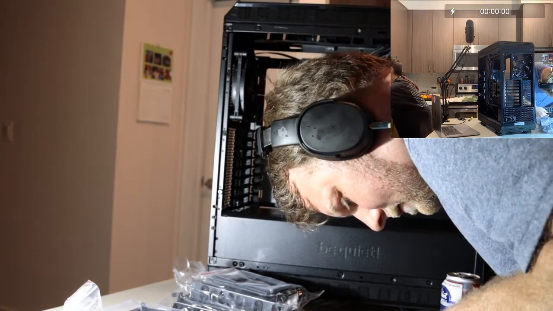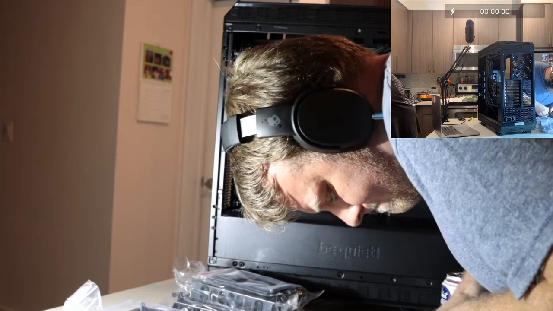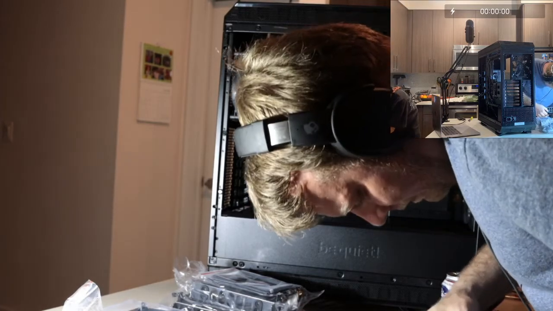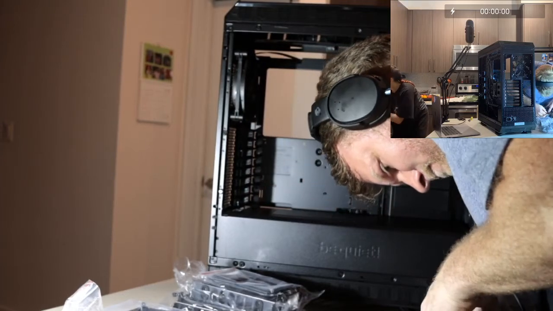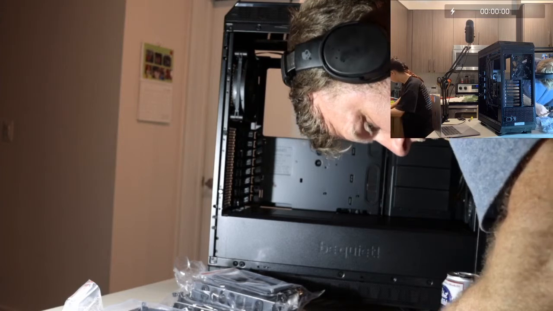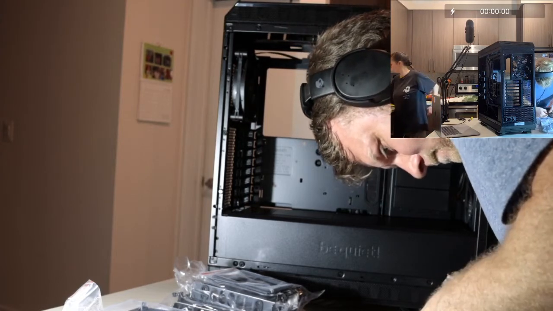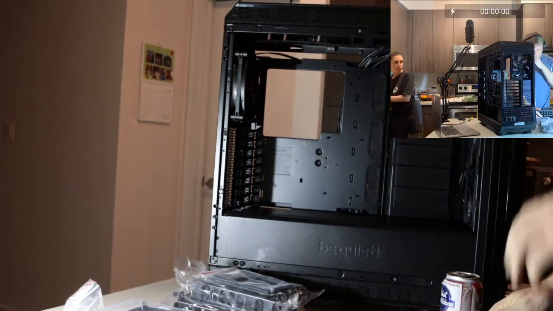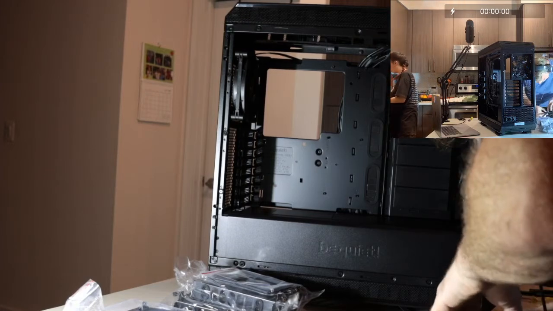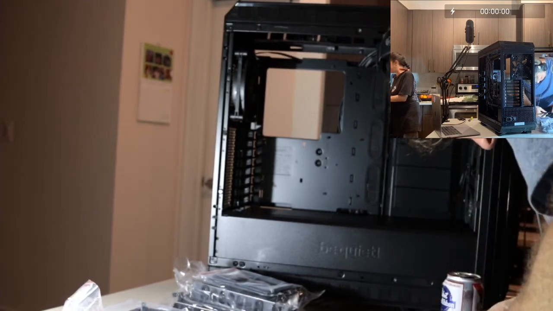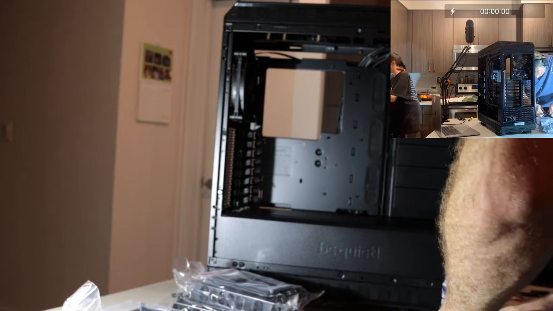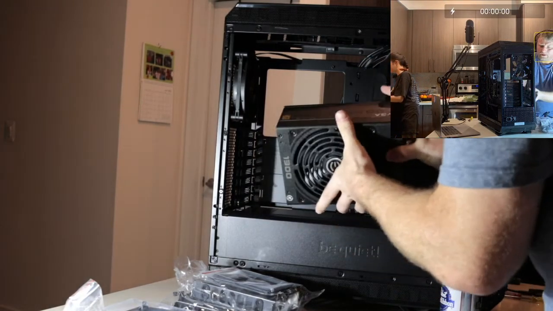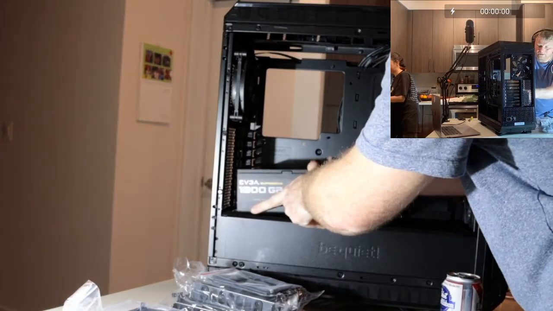Guess once these pins go in, they come back out. Jesus. Can't get the stupid thing out. Ugh. See, there's no way that goes against that.